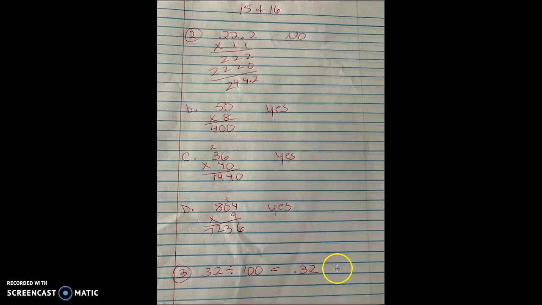For question number 3, remember you're dividing by 100. When you divide by 100, you're going to move the decimal twice to the left because there's 2 zeros on 100. So you move 32, the decimal's behind the 2, you move it twice to the left, so your answer is 0.32. When you're dividing by sets of 10, the number of zeros tells you how many times you're going to move the decimal to the left.